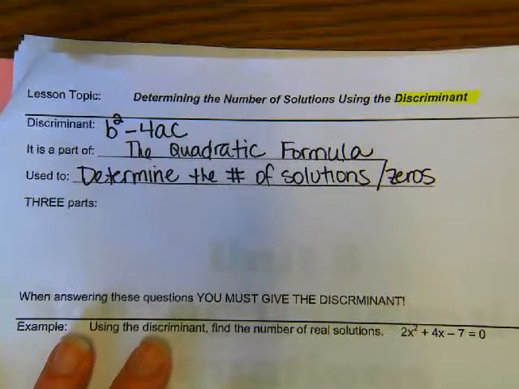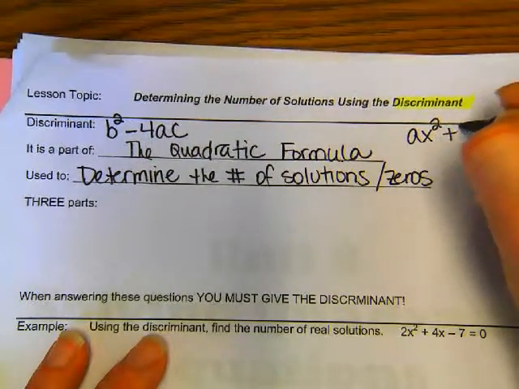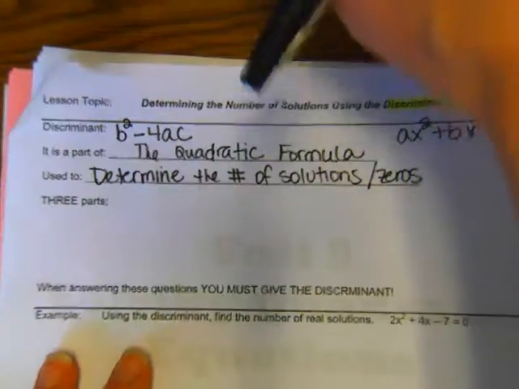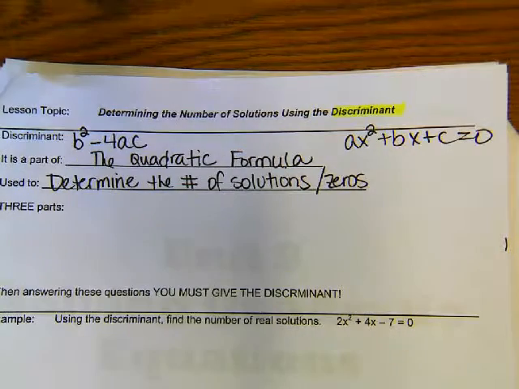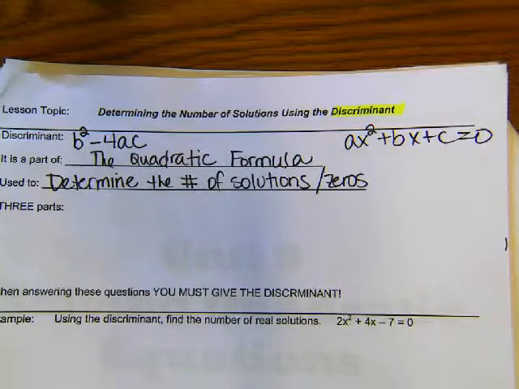Now keep in mind, it's still the same deal. This is still if ax squared plus bx plus c equals 0. That's where the a, b, and c come from. Okay. So there are three things that could happen. It could be a positive number. It could be a negative number. What do you think the other one is? What's a number that's not positive or negative? That would be 0. Okay. So 3 different parts.